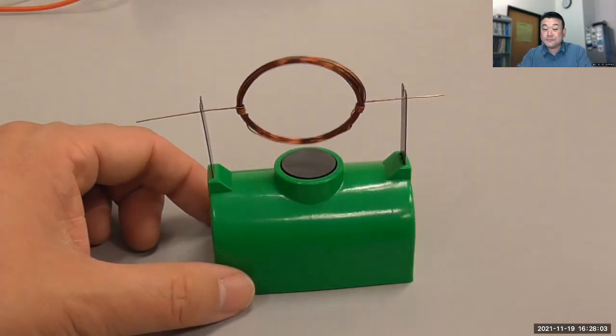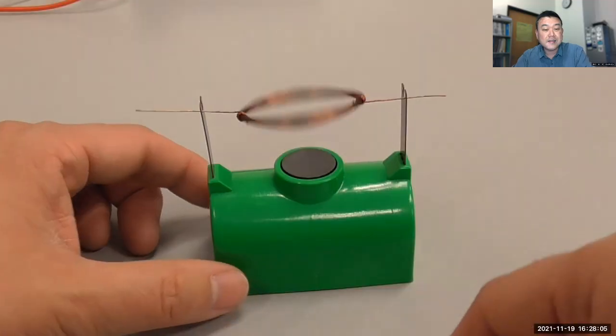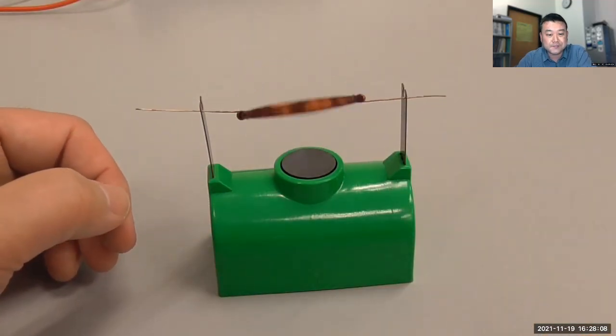But this is the world's simplest motor. That's all the parts there are. I think you can buy the kit for like $5 or $10, pretty cheap.